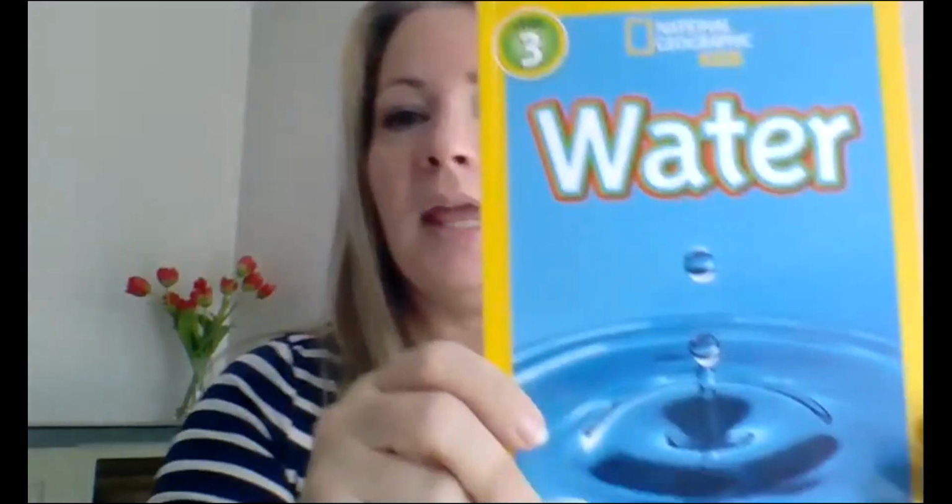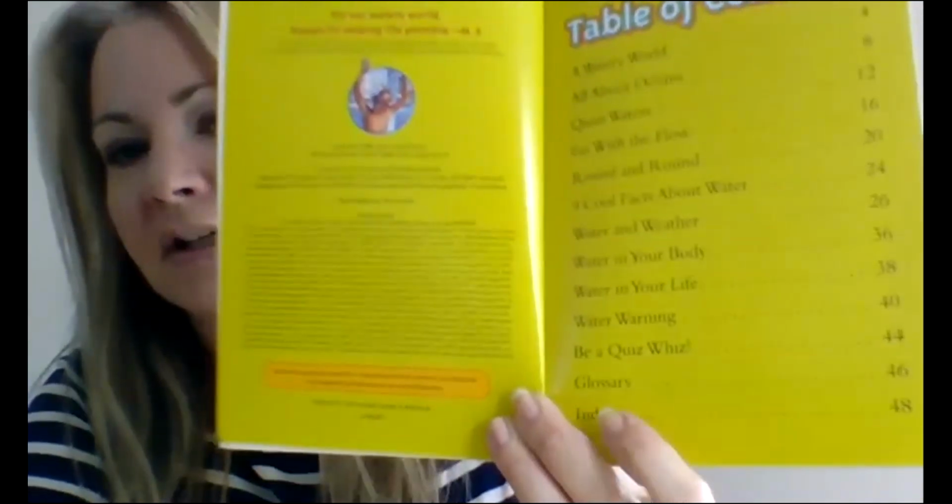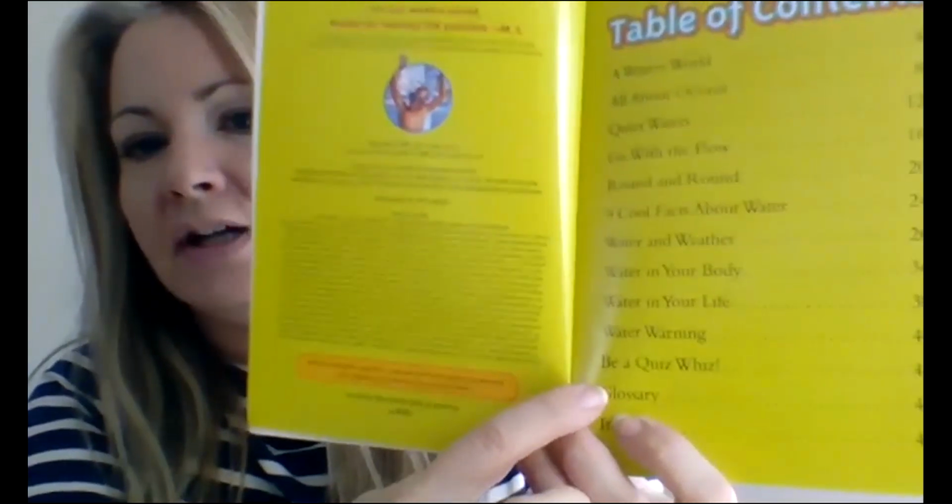Okay. So the first thing we want to do is, if you are reading a nonfiction book, whether it has a table of contents to show you this or not, look right down here where my finger is, they have glossaries.